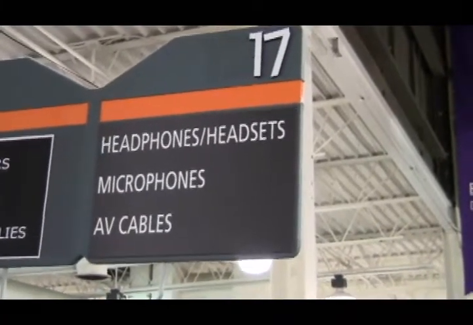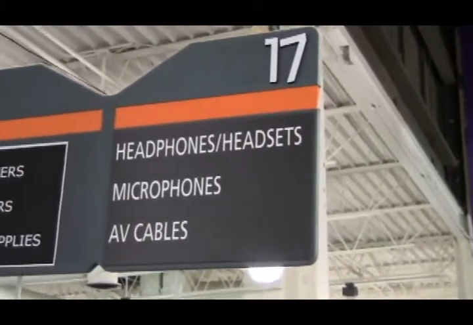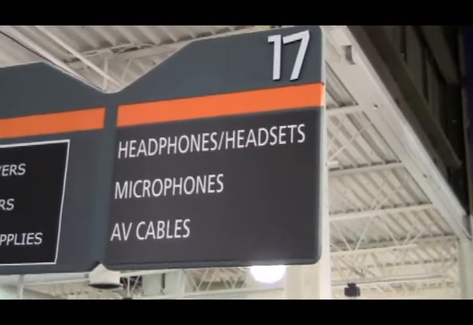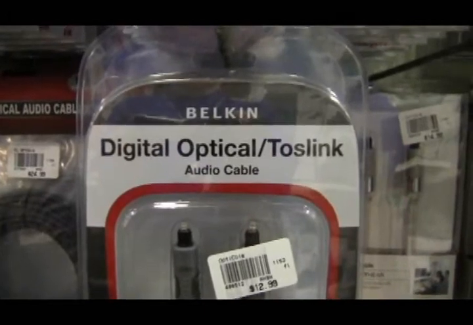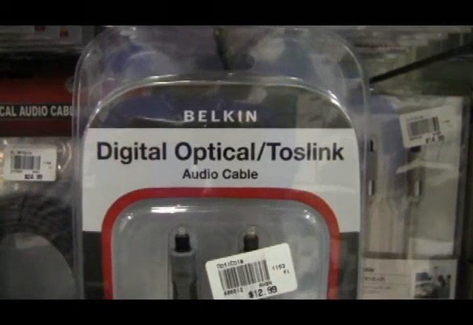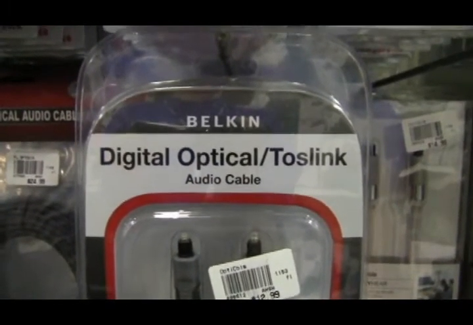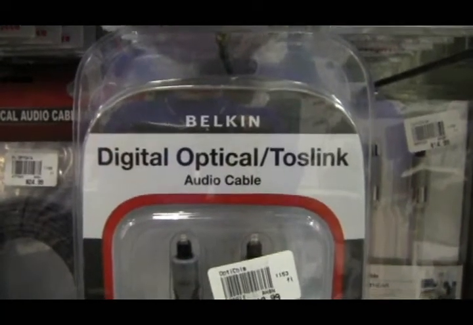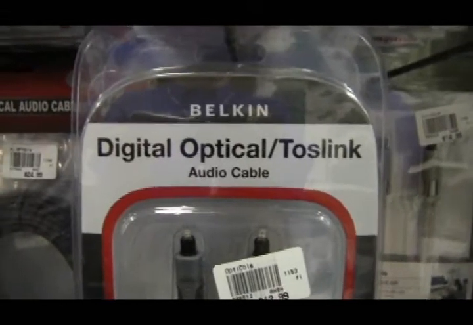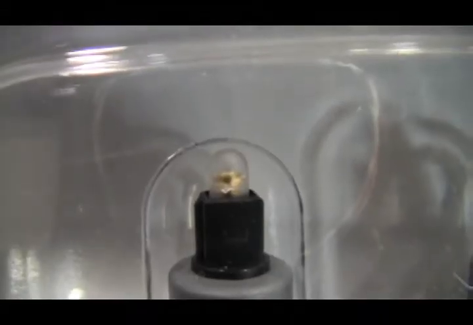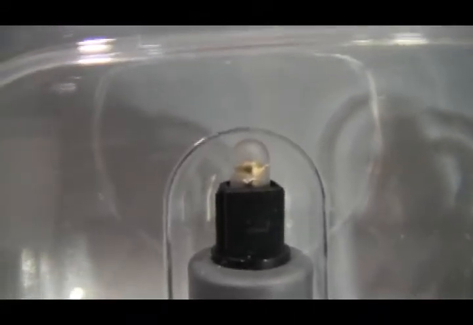Now what about all those different cables? Well, let's take a walk down the cable aisle and see what does what. Digital optical, also called Toslink cables, look like no other cables at all. In fact, they look like little tiny flashlights at the end of wires. And in effect, that's pretty much what they are. Here's a close-up view of what one of those connectors looks like.